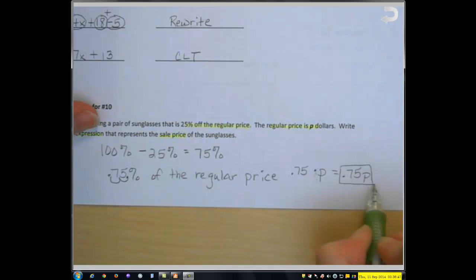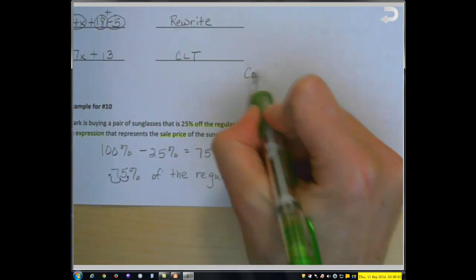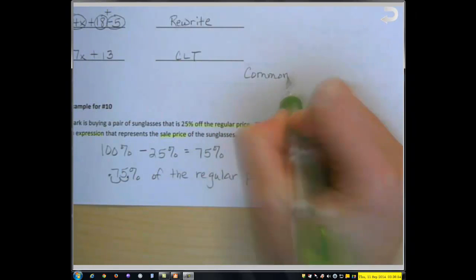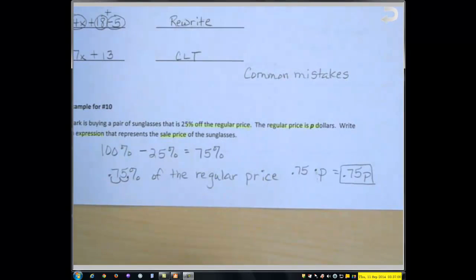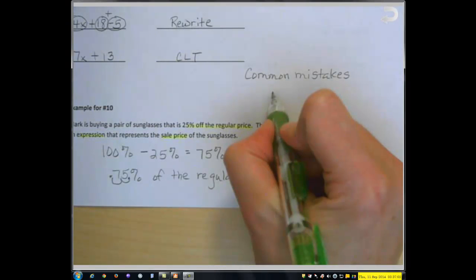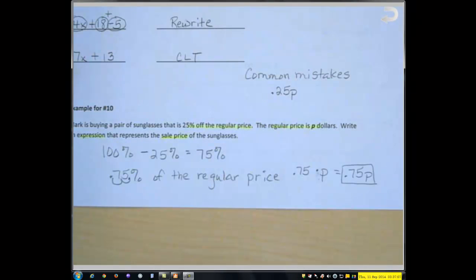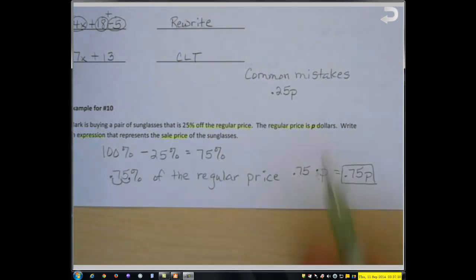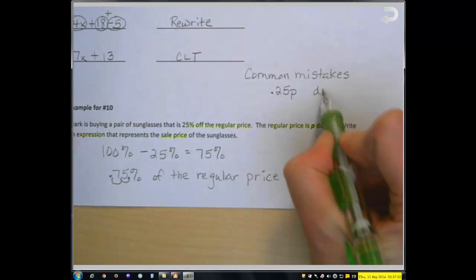So let's talk about some common mistakes that you may have made on example 10. Okay, so these are common mistakes, not the right answer. You may have written something like 0.25P. This means 25% off, or this means 25% of the regular price. Well, what we're paying is not 25% of the regular price. 25% of the regular price is what we are taking off. So this is the discount.